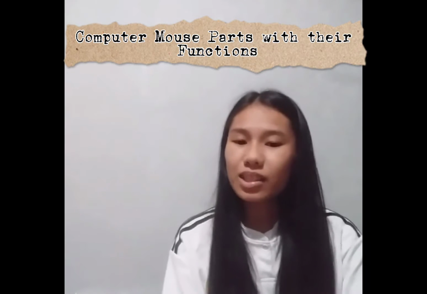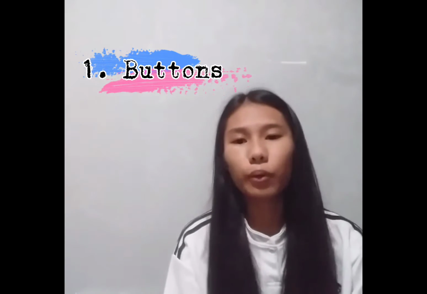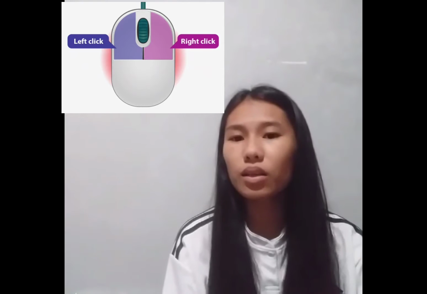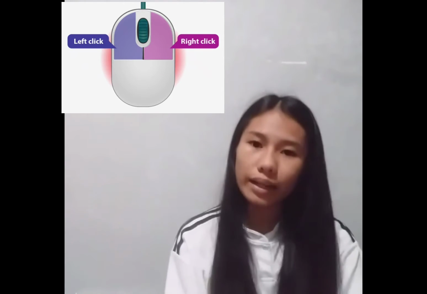Hi, let's discuss the parts of the mouse and its functions. Number 1, we have buttons. These days, every mouse has two buttons. One is on the left and the other is on the right. With the help of these buttons, users can manipulate any object and text as well on the computer.